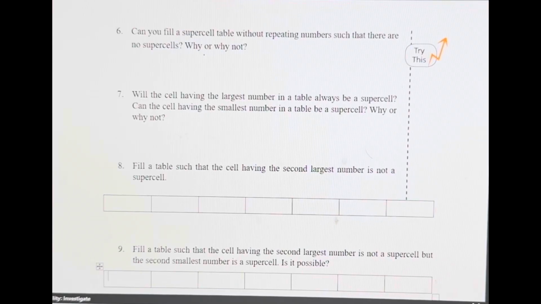Question number 6. Can you fill a supercell table without repeating numbers such that there are no supercells, right? Is it possible? So, suppose we arrange all of them in ascending order, like 1, 2, 3, you will not get any supercell. But at the end, the last one, right? The greatest number will always be a supercell.